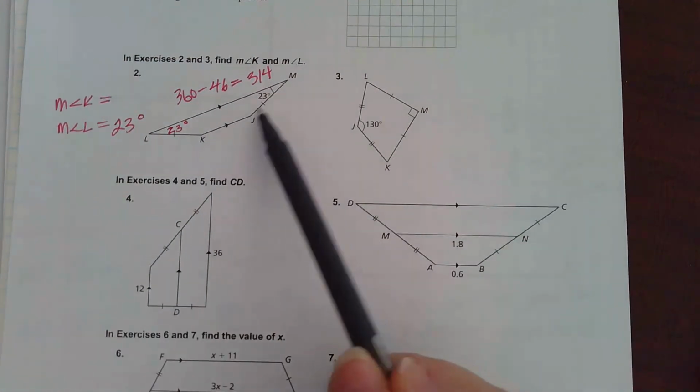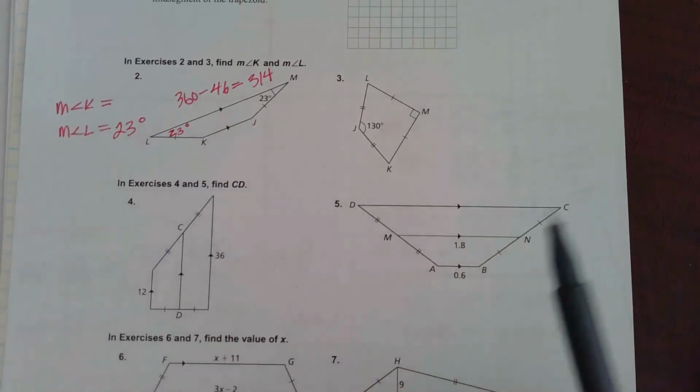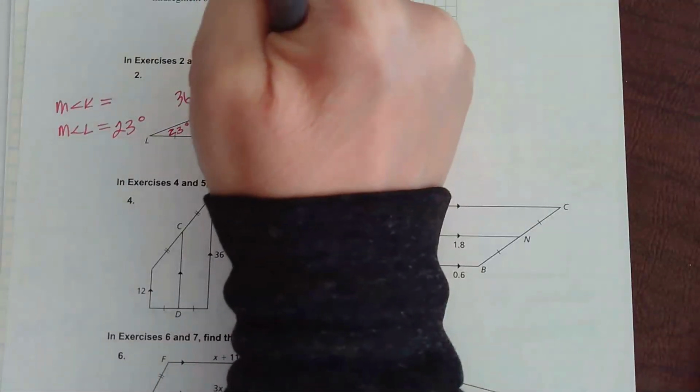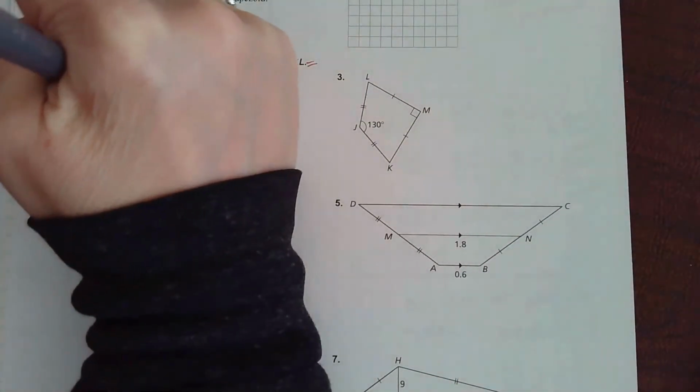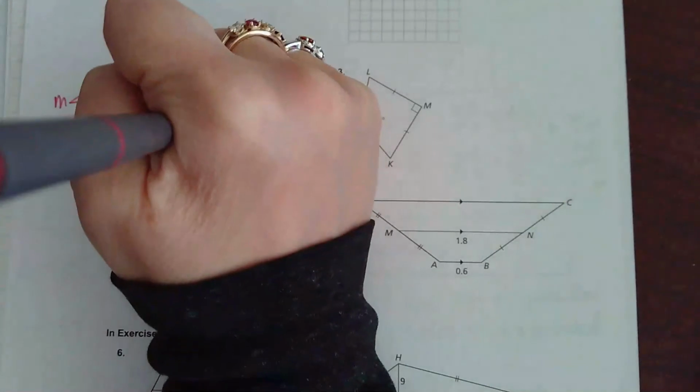So again, knowing that this is isosceles, we know that those two angles, J and K, have to be equal. So in other words, I'm going to divide that by 2 and figure out that each of those angles is 157 degrees.